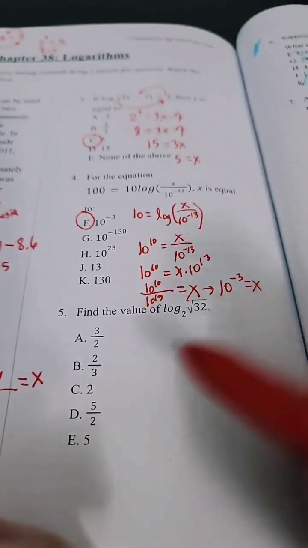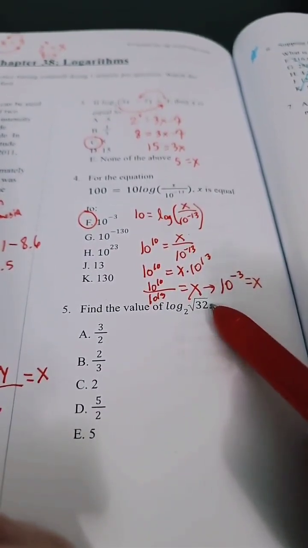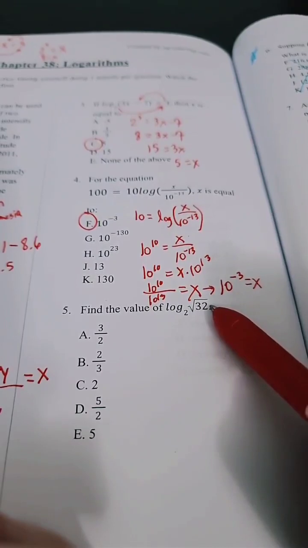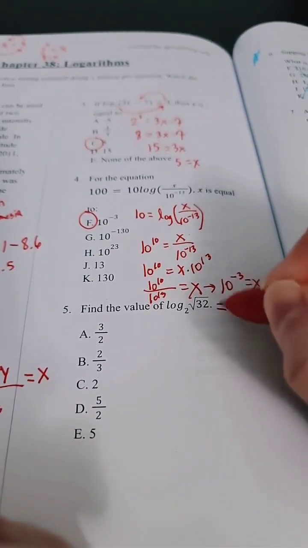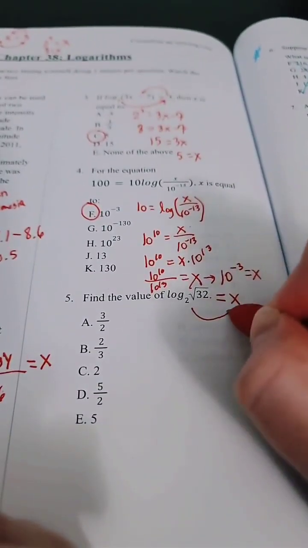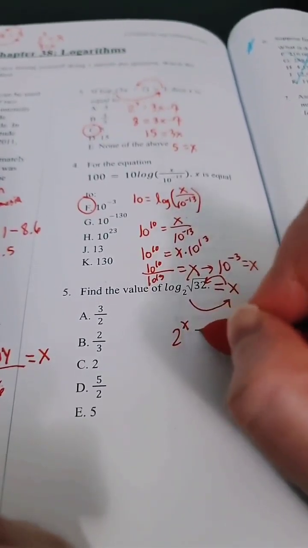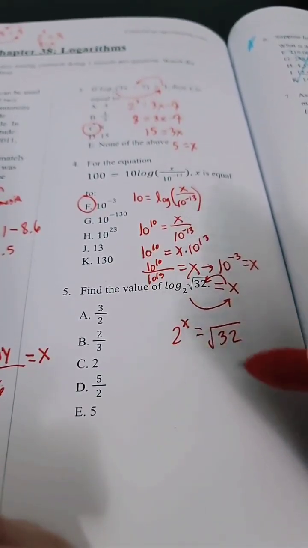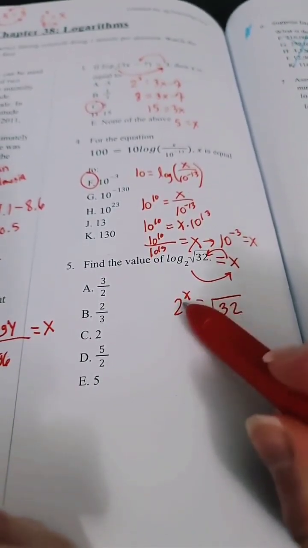So then let's go to number 5. Find the value of log 2 root 32. Okay, so you could write it out as this equals x, right? So we're trying to find the answer, which we'll call x. And then we use the lasso method. We say 2 to the x power equals root 32. And then I'm going to try to rewrite this so that they have the same base of 2.